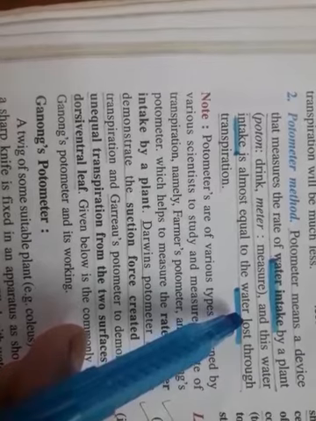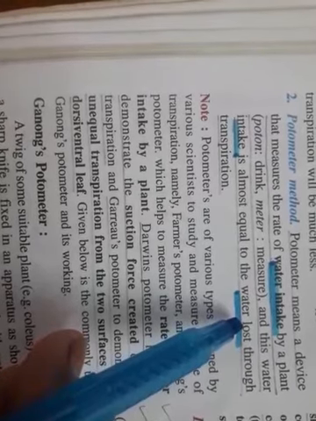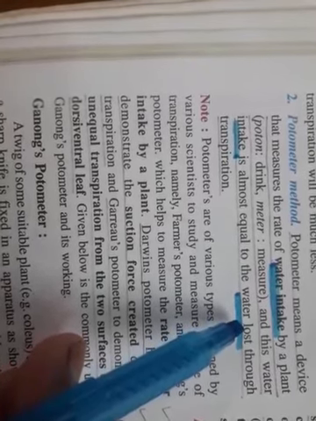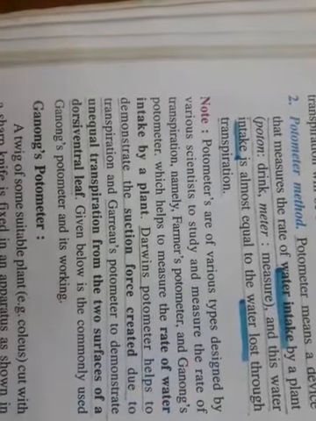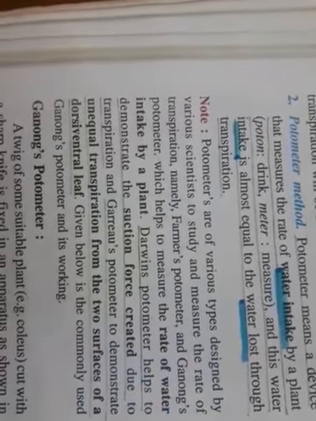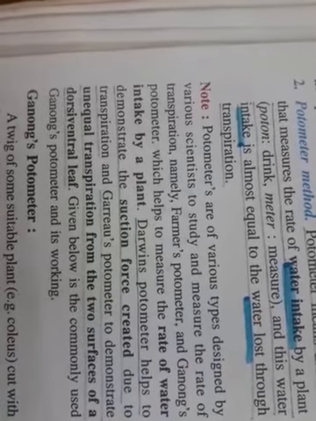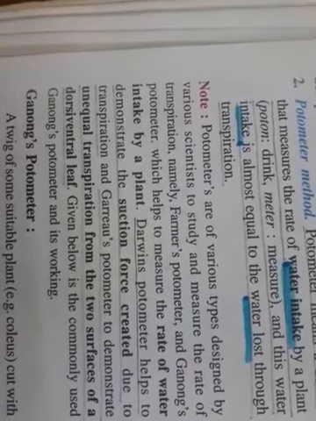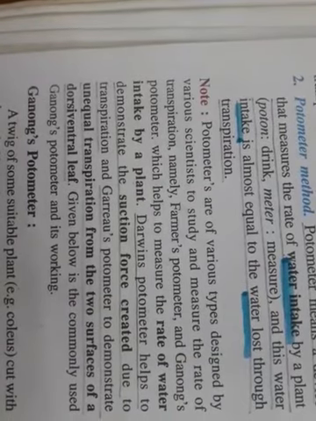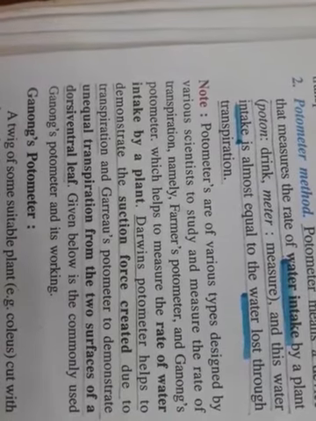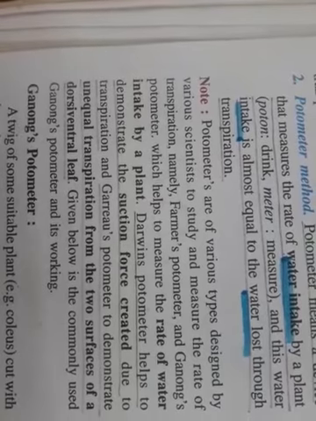In the previous class, I had told you that although the plant is absorbing water continuously, it only requires 2% for its physiological activities, and the rest goes out to the atmosphere as water vapor.